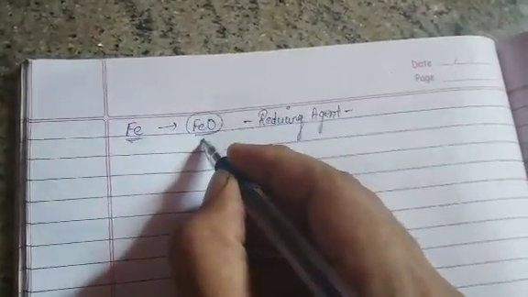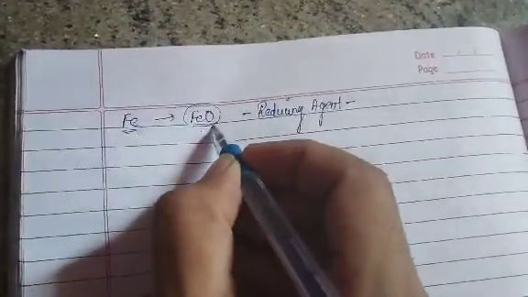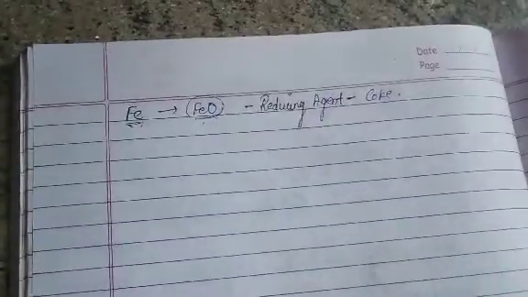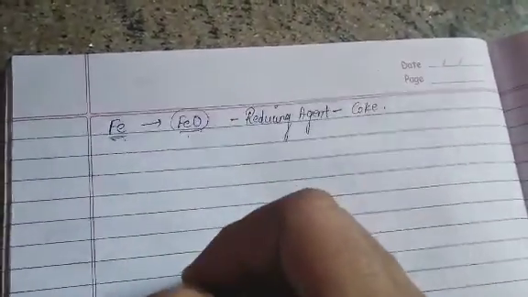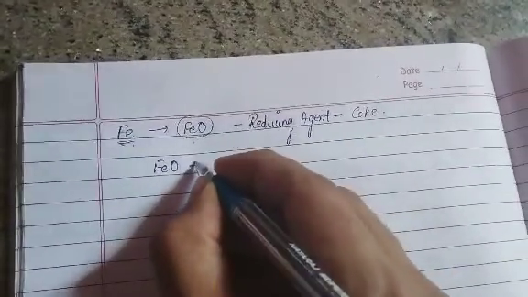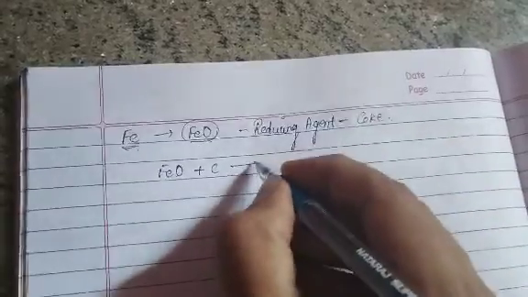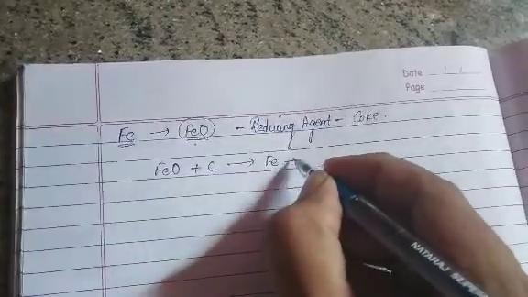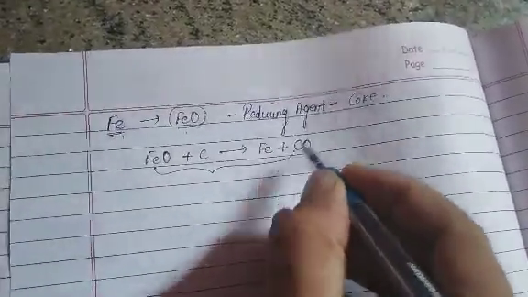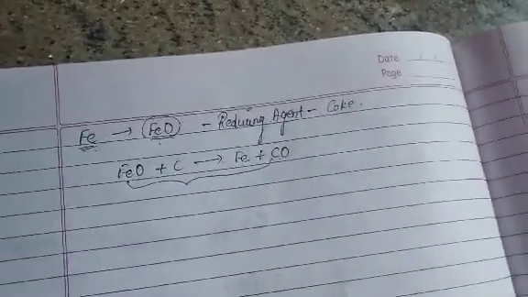In this case, the extraction of iron from iron oxide, we are using a reducing agent called coke, which is nothing other than solid carbon. The main reaction taking place is that iron oxide is treated with coke to give iron plus carbon monoxide. This reaction takes place in a blast furnace.